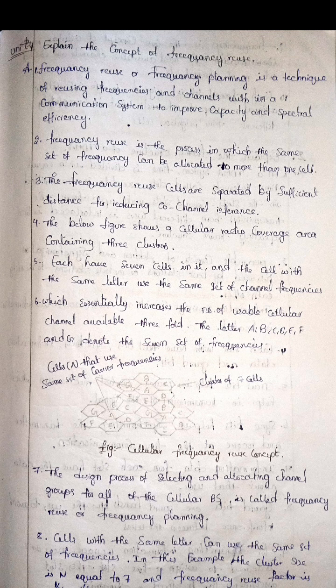The below figure shows a cellular radio coverage area containing three clusters. Each have 7 cells in it, and the cells with the same letter use the same set of channel frequencies, which essentially increases the number of usable cellular channels available threefold. The letters A, B, C, D, E, F, G denote the 7 sets of frequencies.